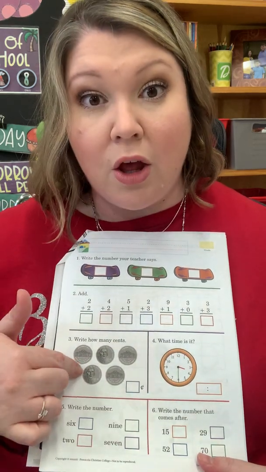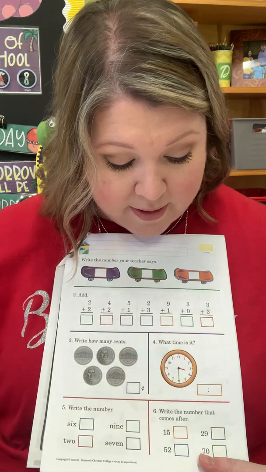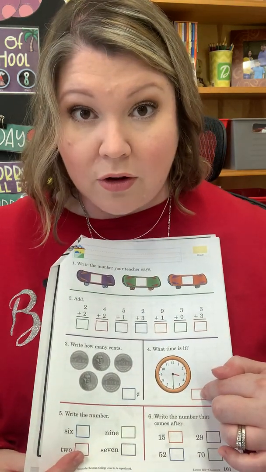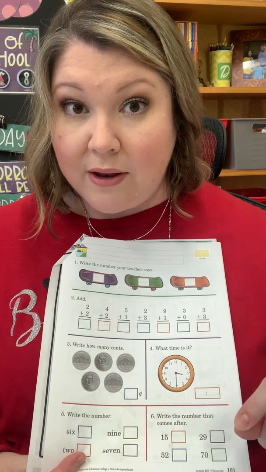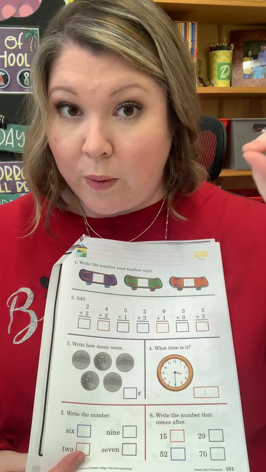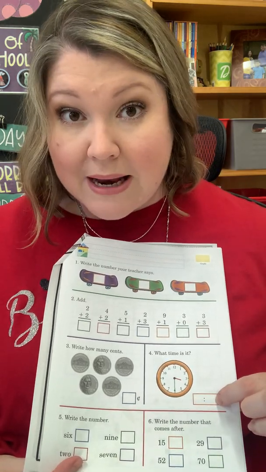If you've already done that, let's go to the clock. If you haven't done that, pause the video and finish this. What time is it? Our hour hand goes first. That's the red hand. Look at the number it's pointing at. Remember, if it's in between two numbers, you pick the smaller number. And then right here, we're going to put the minute hand.